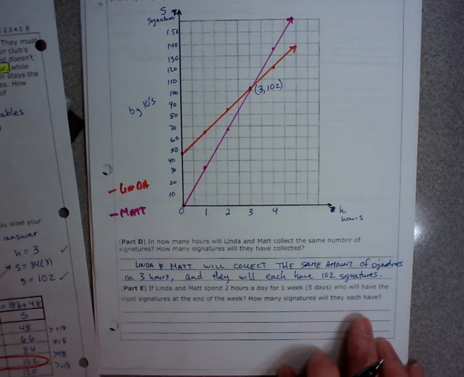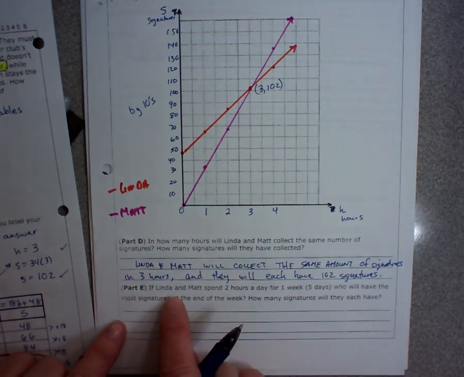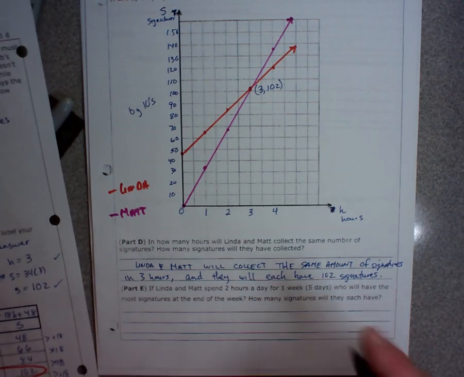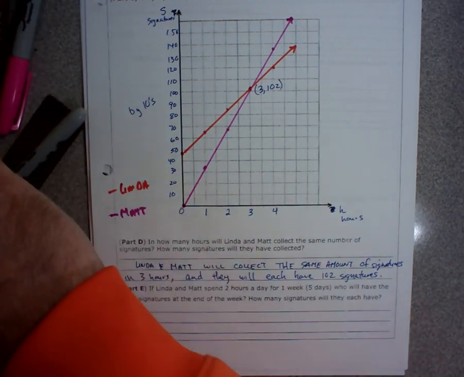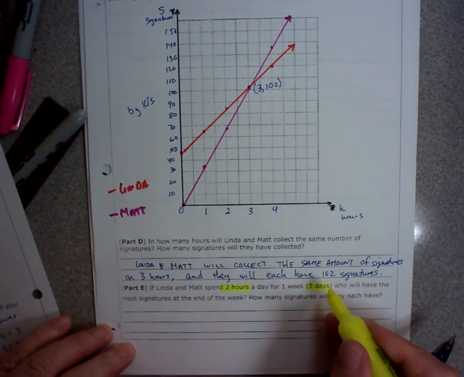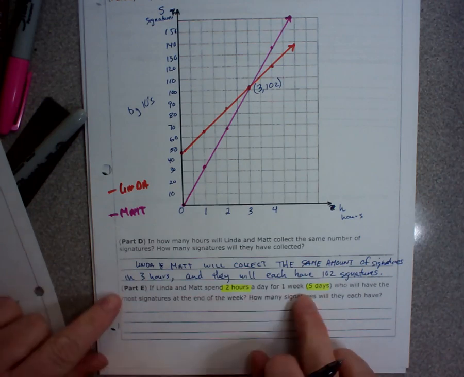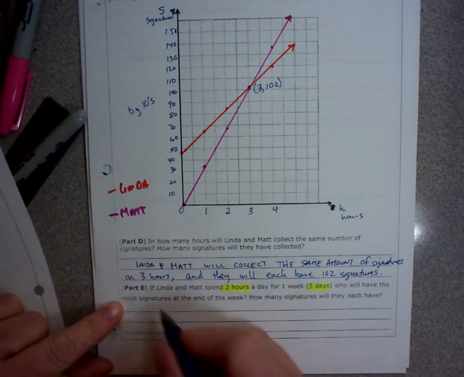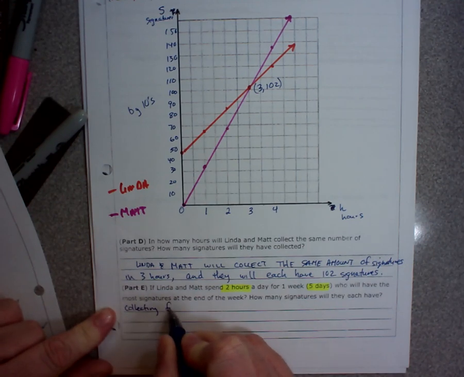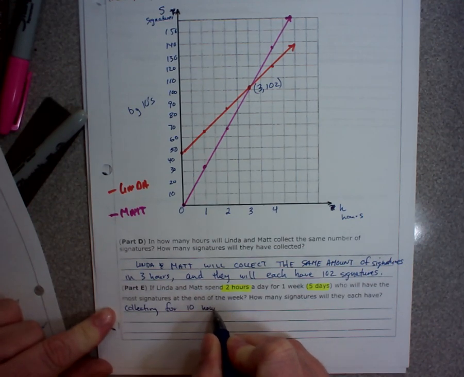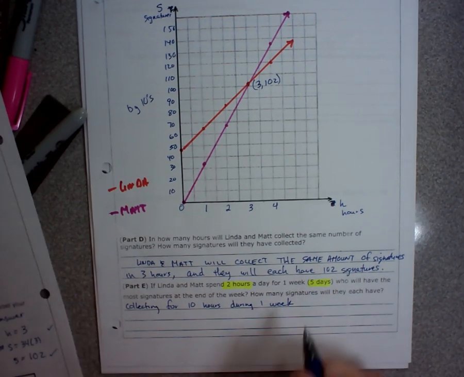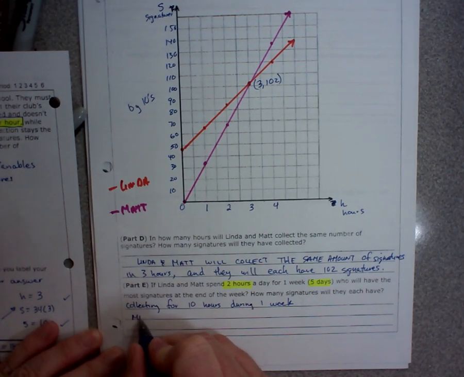Okay. So it's 5 days. Let's highlight that. And they're spending 2 hours a day. So how many total hours is that? They're going to be collecting for 10 hours during 1 week. We already have an equation for Matt.